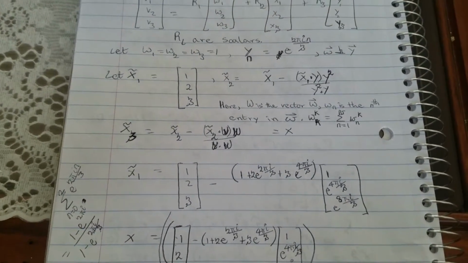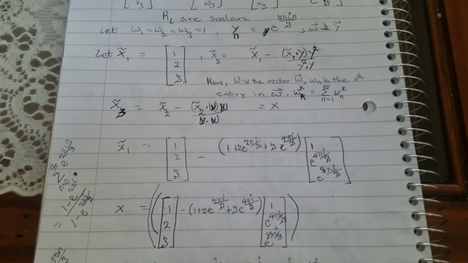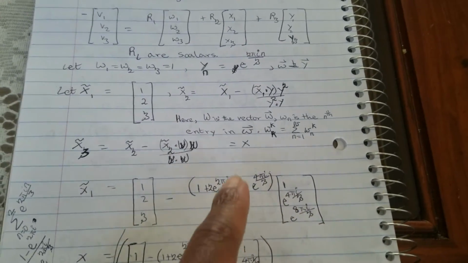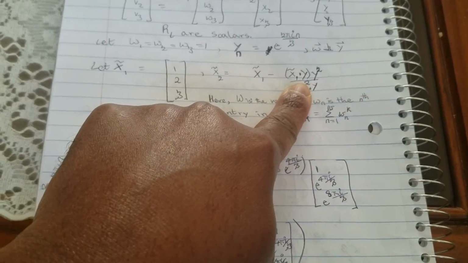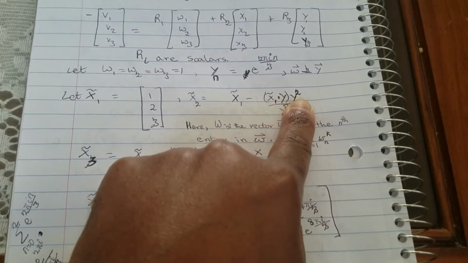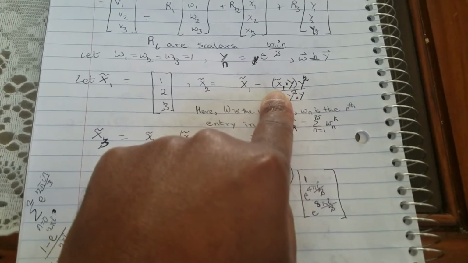And the orthogonalization will involve, so you have this first one using the squaring of the entries of y.